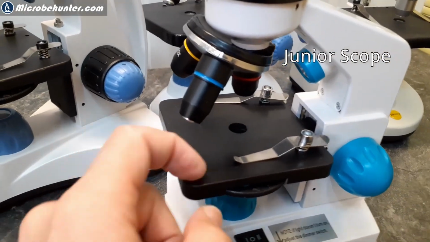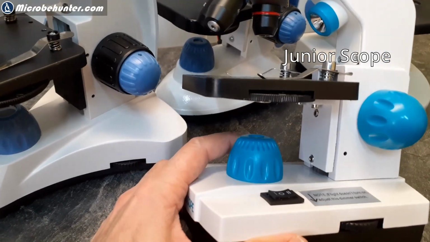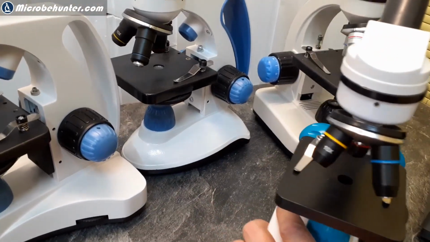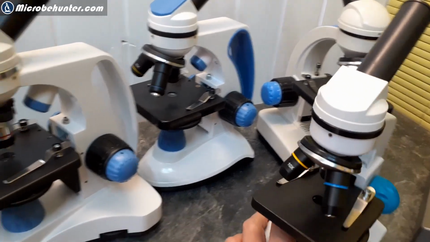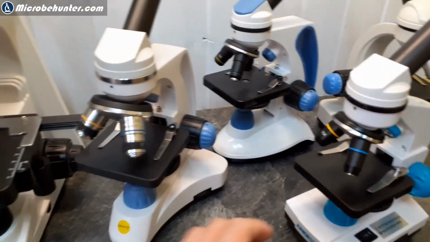The stage has the same size. The clips look very similar. Also, the lamp down here. So, what's the difference here? Well, there is a slight difference between those microscopes, and the difference is that some of them have different objectives.